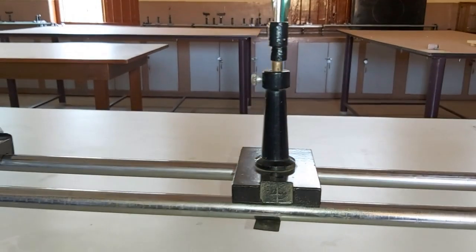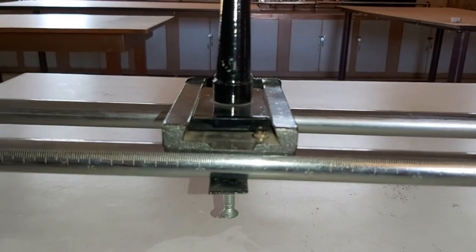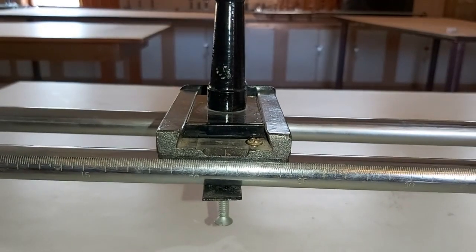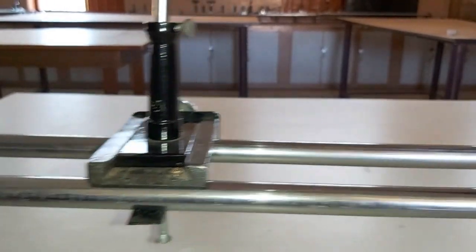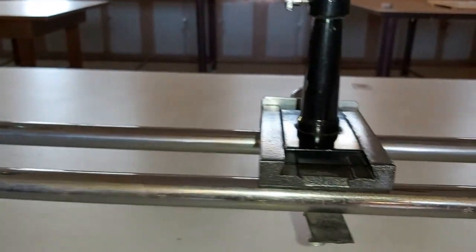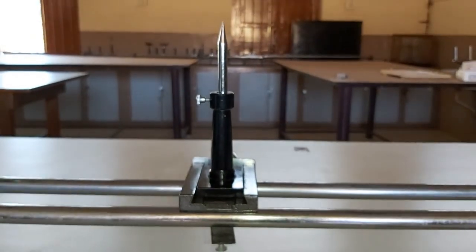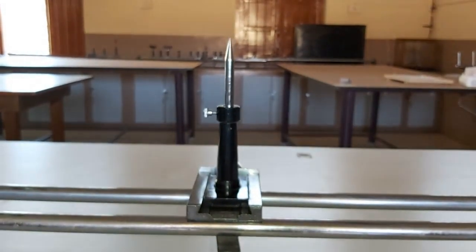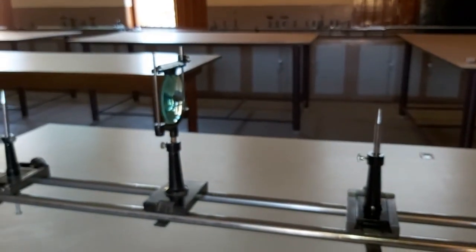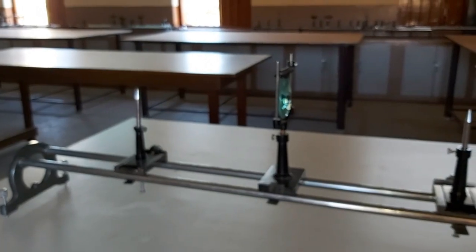Once again I want to show you the position of the object pin, that is at 22.4 centimeter. The lens you have seen at 50 centimeter. Now the image pin we will set such that all the three will be in the same line. And the most important thing, the tip of both the pins and the center of the lens must lie in one line, that is on the principal axis.